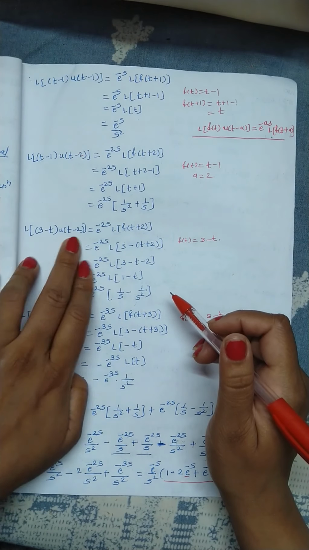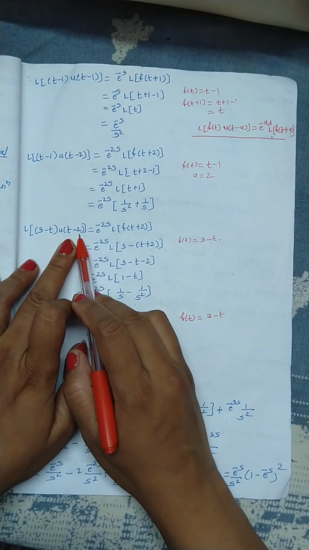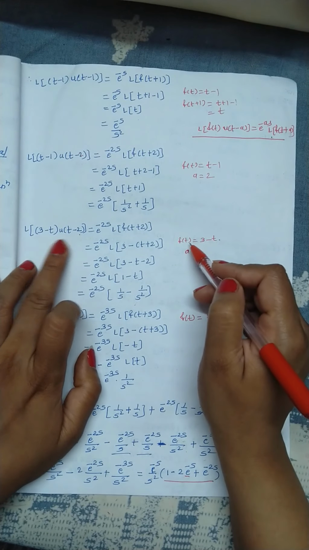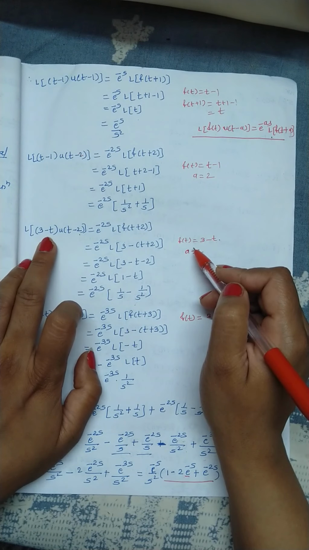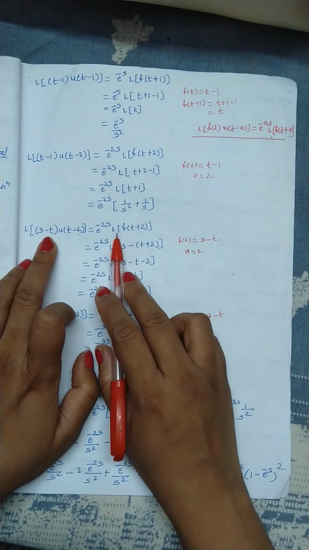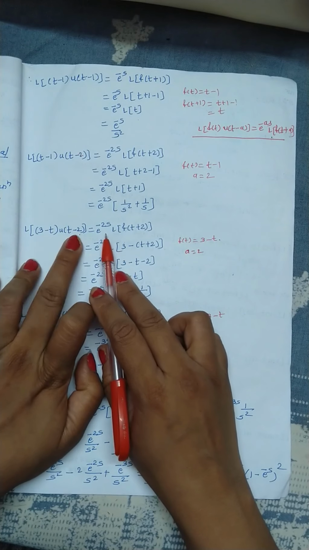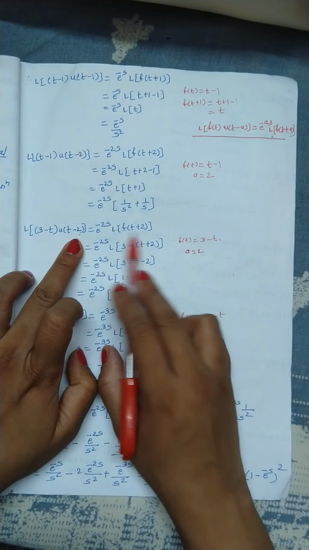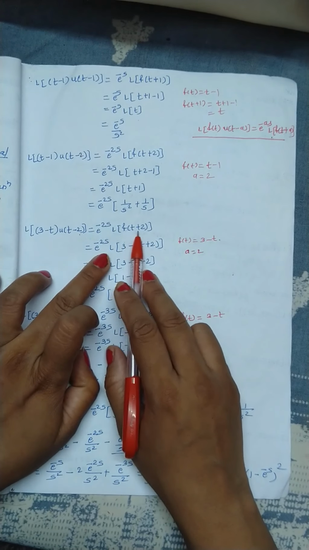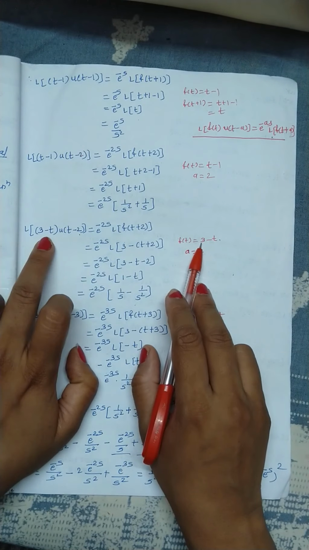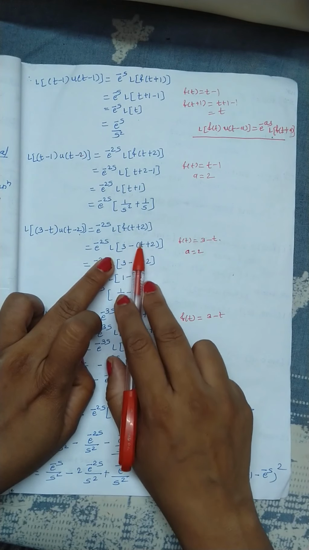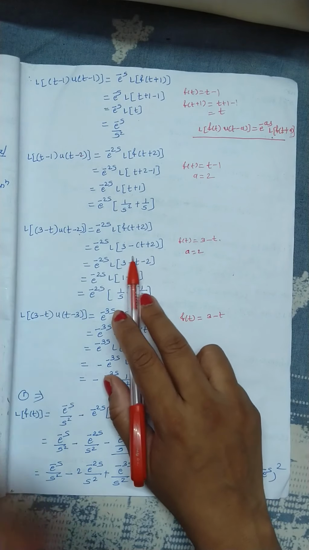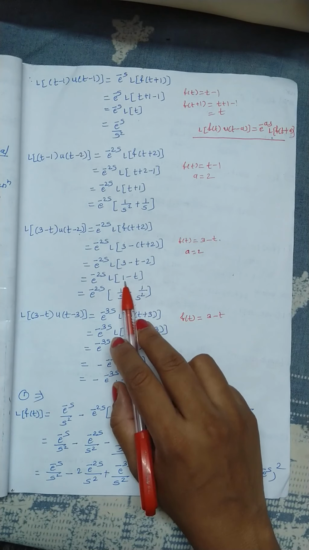Laplace of (3 minus t) u(t minus 2) is equal to, again the value of a is 2 and the function f of t attached to this unit step function is 3 minus t. Now we have to apply this formula: e raised to minus 2s, Laplace of f of t plus 2, the opposite of minus 2. Now what is f of t plus 2? Just replace t by t plus 2 in this function. The answer is 3 minus, put a bracket before the minus sign, (t plus 2). Now simplify this: 3 minus t minus 2, that is 1 minus t.